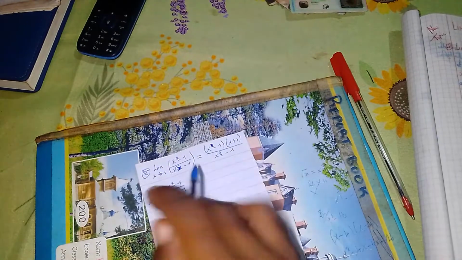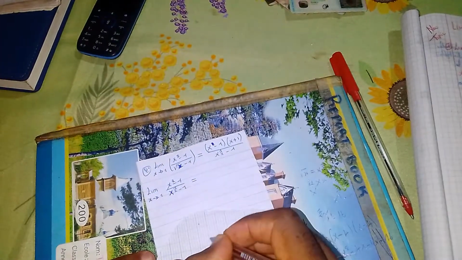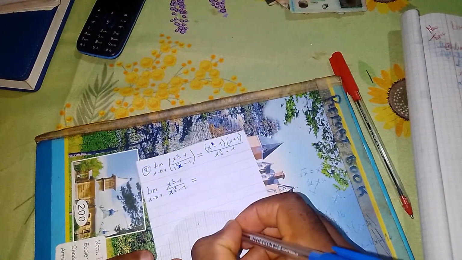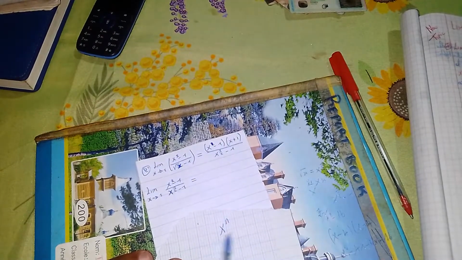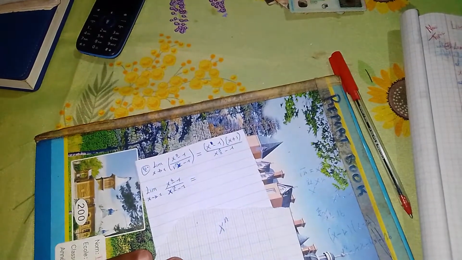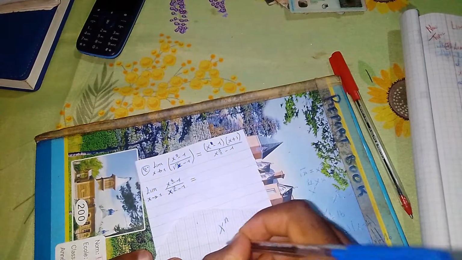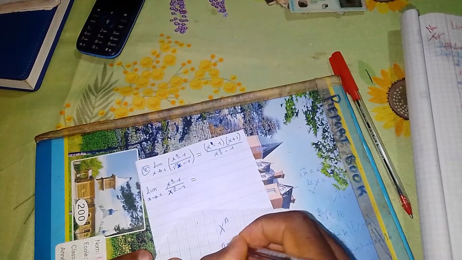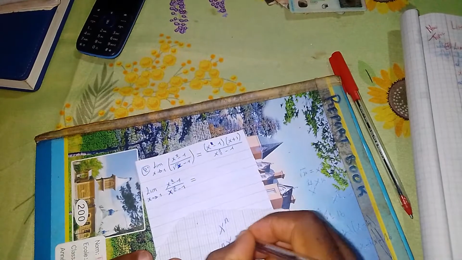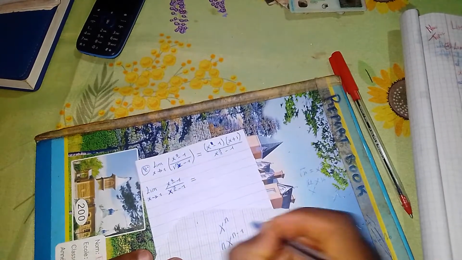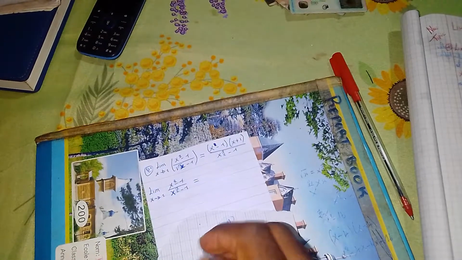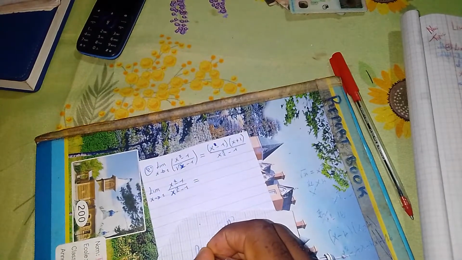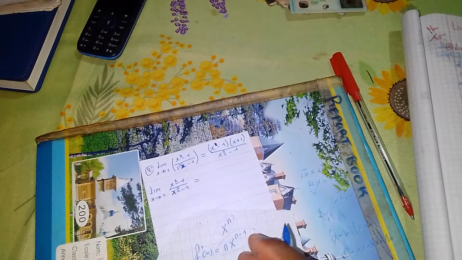So to do that, we'll differentiate the numerator. How do we do this? If you are asked to differentiate something like x to the power n, how do you differentiate it? We multiply x by its power and subtract 1 from that power. That is the differential, called f prime. F prime of x is equal to this.